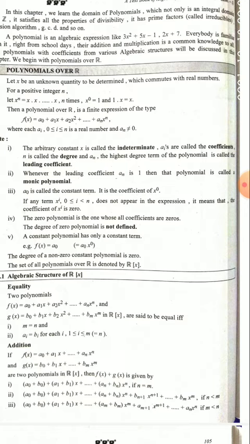For example, a monic polynomial is x square plus 2x plus 3 equal to 0, and here x square is the highest power term, and the coefficient of x square is 1, and that's why this polynomial is called a monic polynomial. a naught is called the constant term.